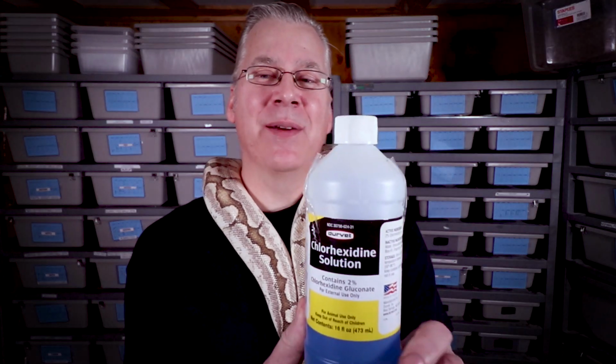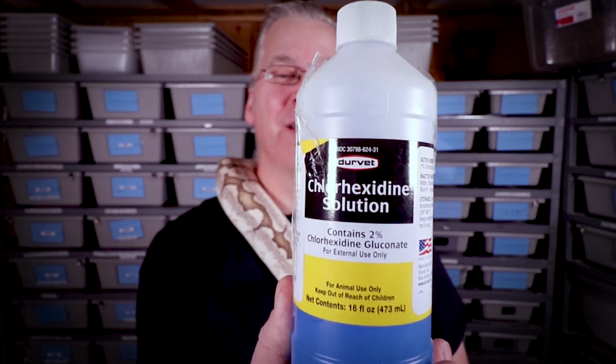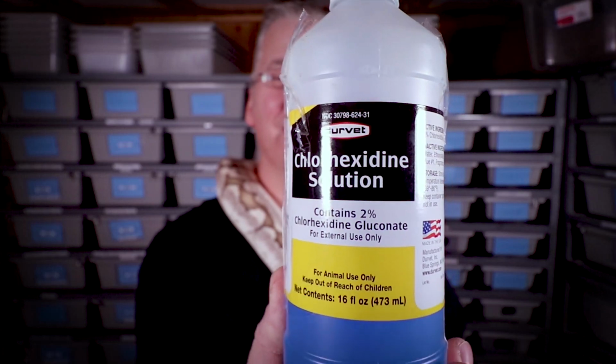So the next best thing that I use is a chlorhexidine solution. I have some here, and I was using this at the beginning before I switched to F10. This is chlorhexidine gluconate. It's a blue solution. This is also a concentrate, so this goes a long way. You can add this to water and make gallons and gallons and gallons of a disinfectant solution.